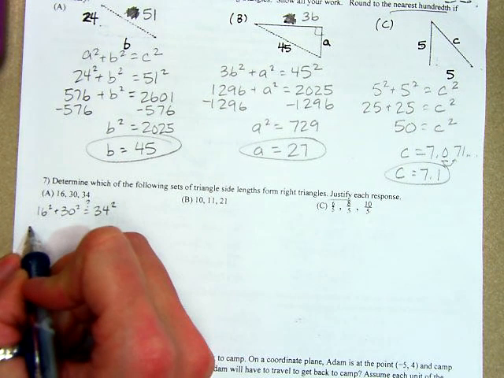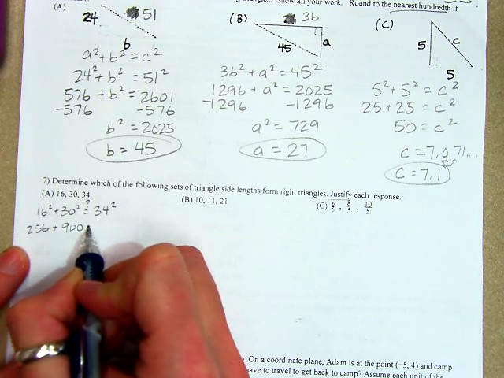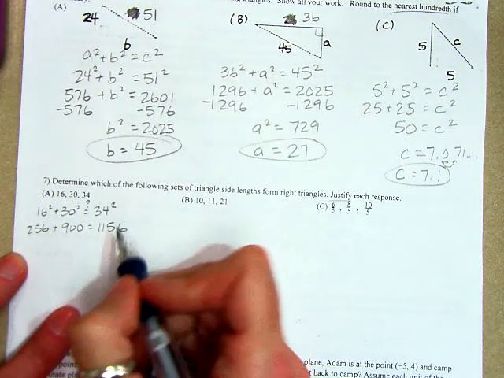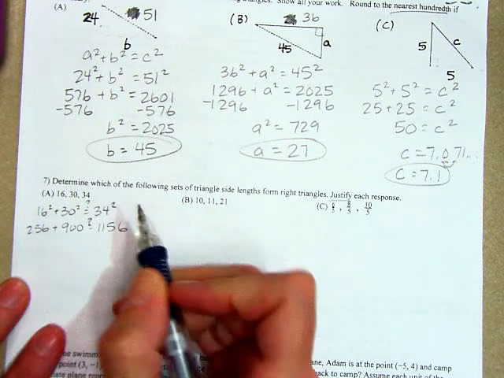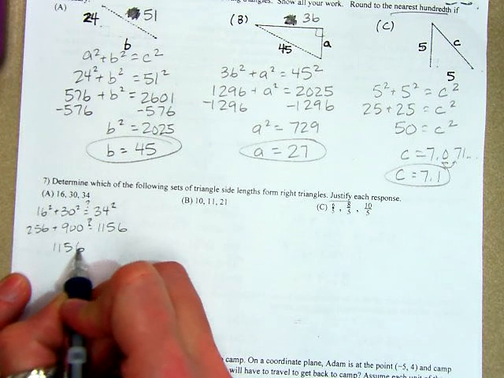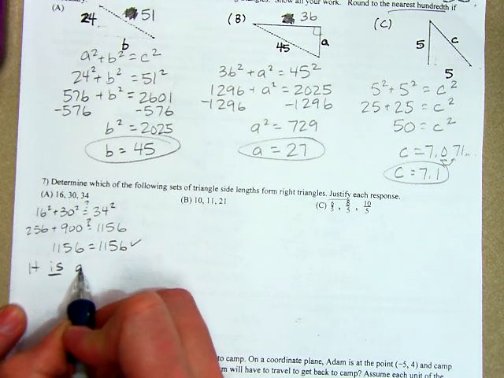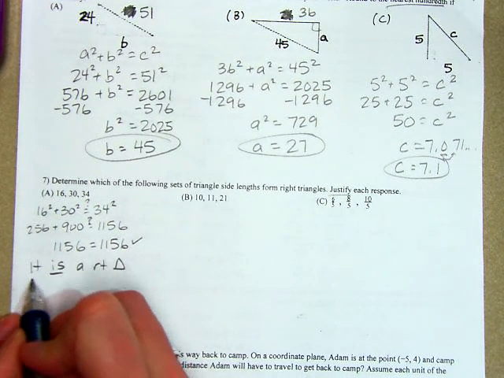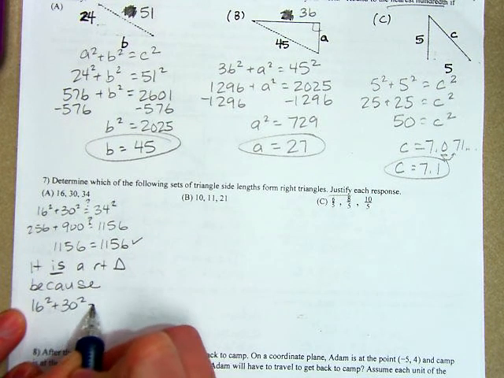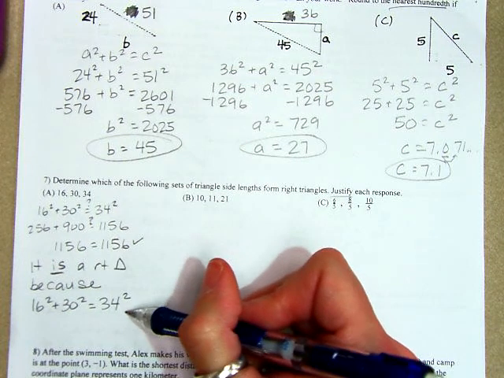And when I square, I get 256 plus 900 equals 1156. Let me just double check that math real quick. Make sure, yeah. Okay, now this is again a question mark. So when I add 256 and 900, I get 1156 equals 1156. So that is true. So it is a right triangle because 16 squared plus 30 squared equals 34 squared. Okay, because up here it was a question and now I know it's true.